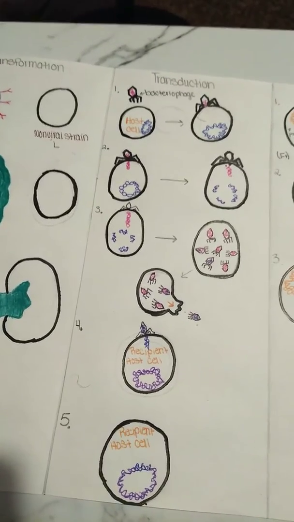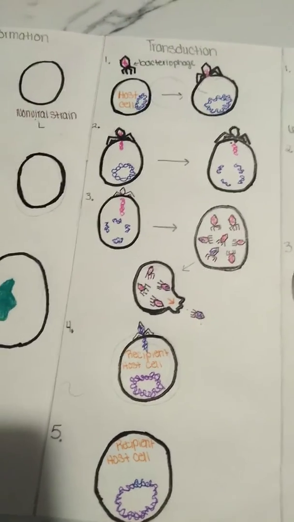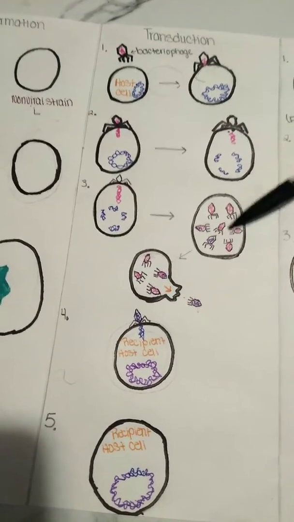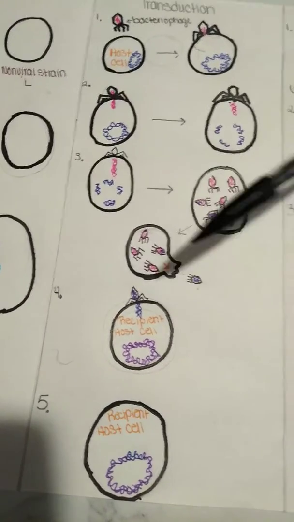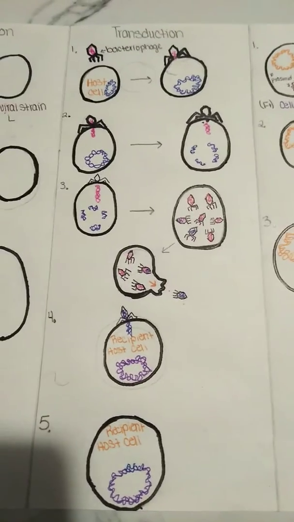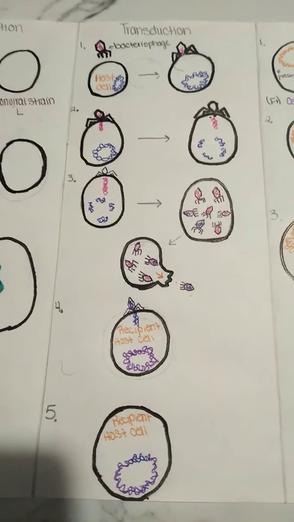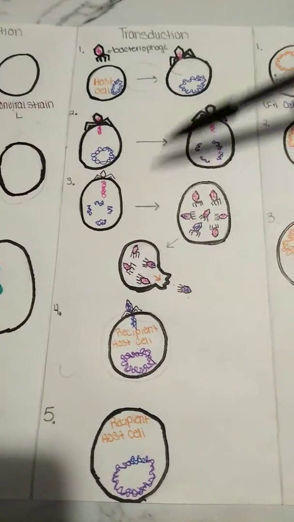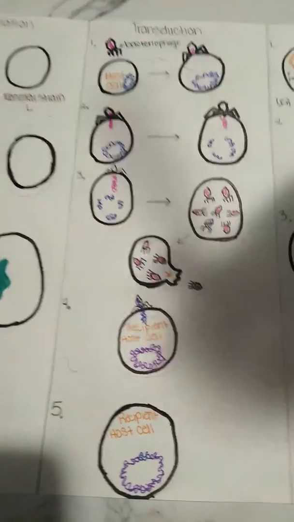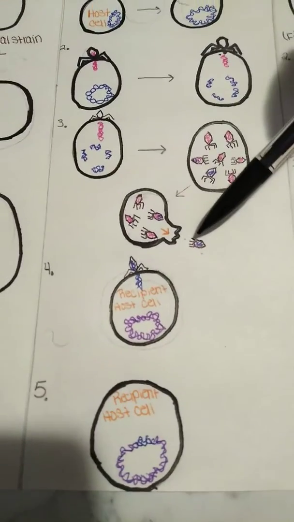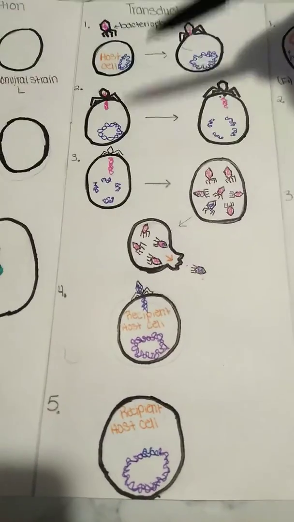But once the bacteriophages are formed, they can burst out of the cell, causing cell lysis. So lysis is just cell death. That's what happens in the lytic cycle in particular. I'll explain after. But I chose to use a bacteriophage with a host cell to show how this works.